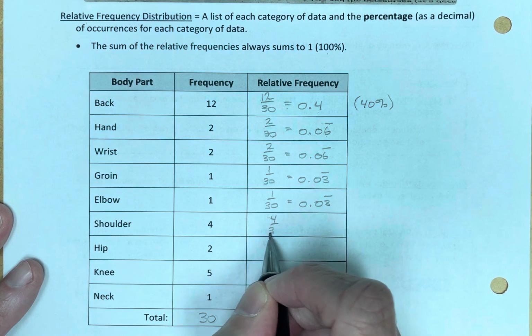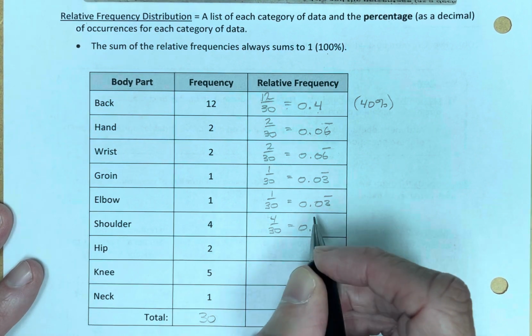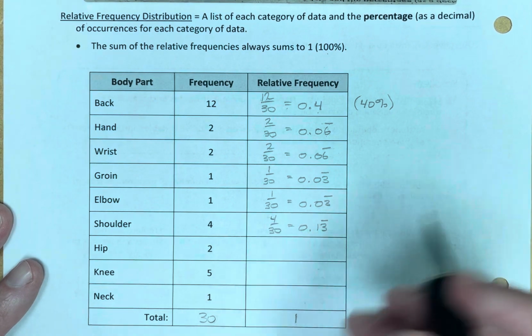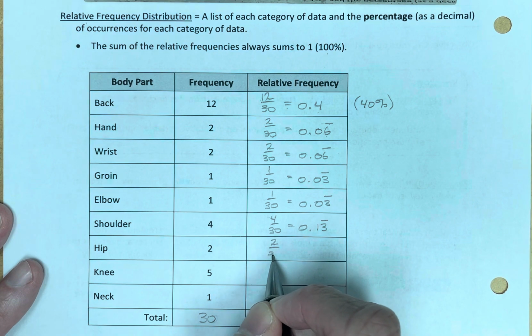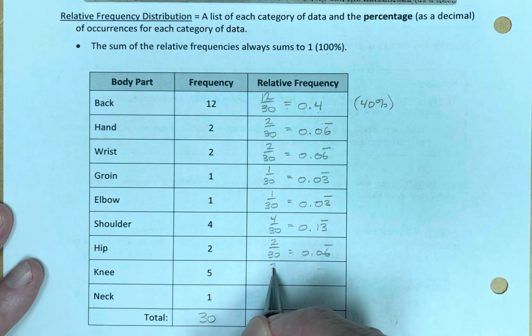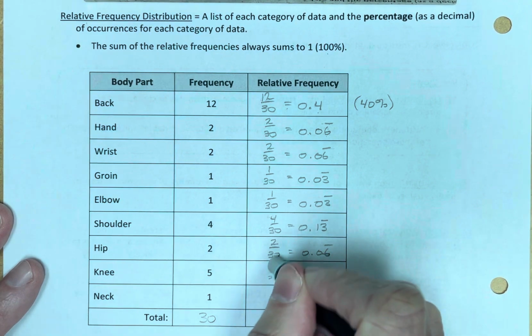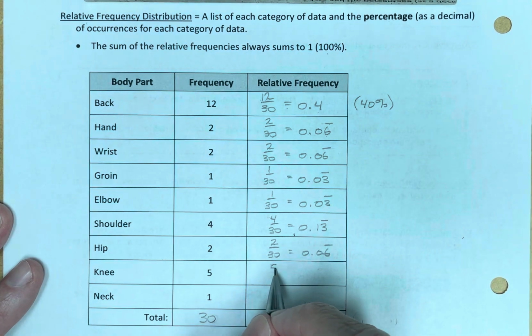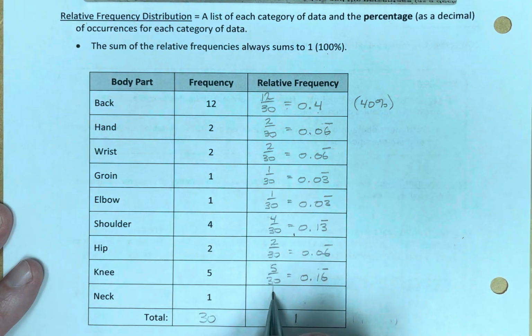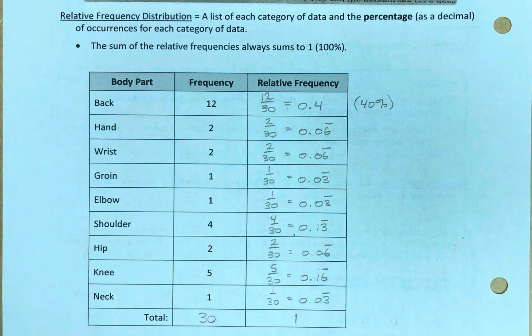4 out of 30 for the shoulder, which I think is 0.1333 with the 3 repeating. I've already done the calculation, 4 divided by 30. 2 out of 30 we've already done a couple of times up here, 0.06. This one's 5. I got myself on a copy roll. 5 out of 30 is 1/6, the 6 repeats, 0.1666. And again 1 out of 30 we've done before, 0.0 with the 3 that repeats forever.